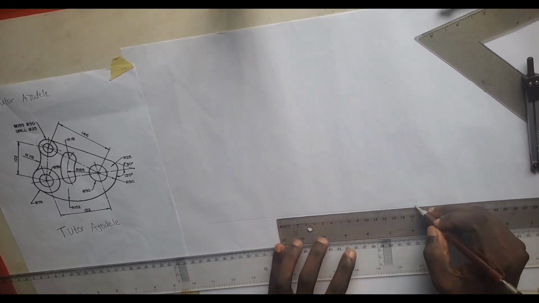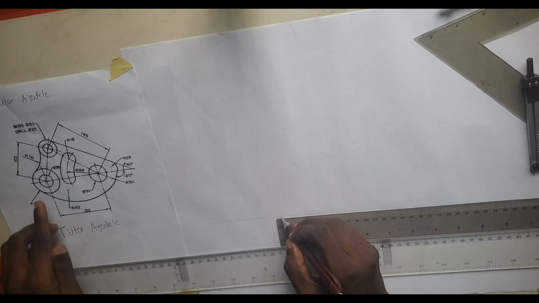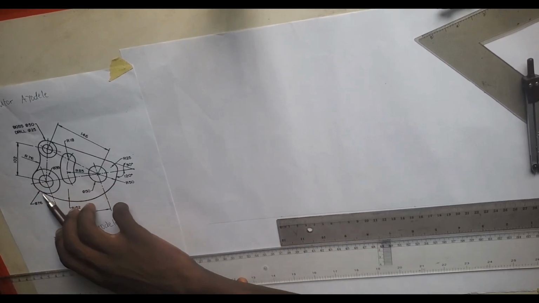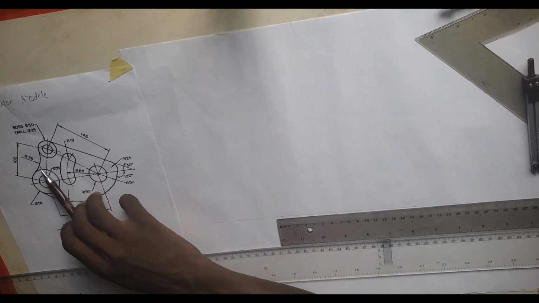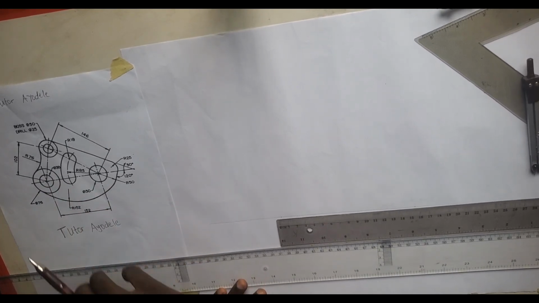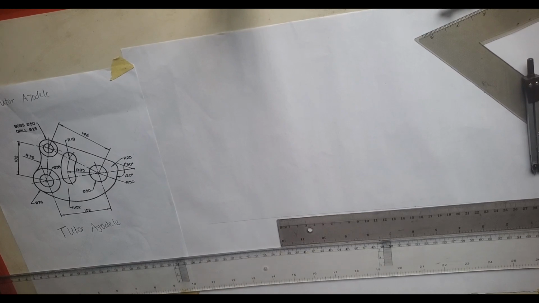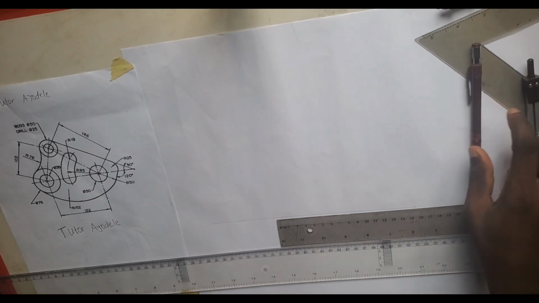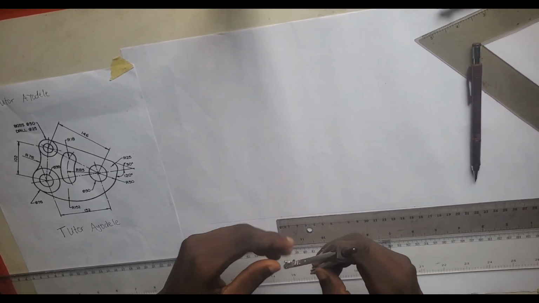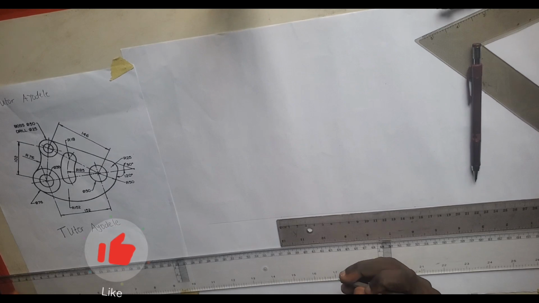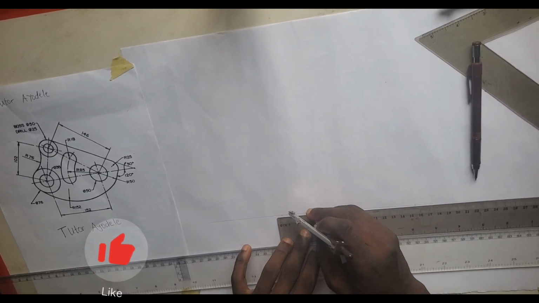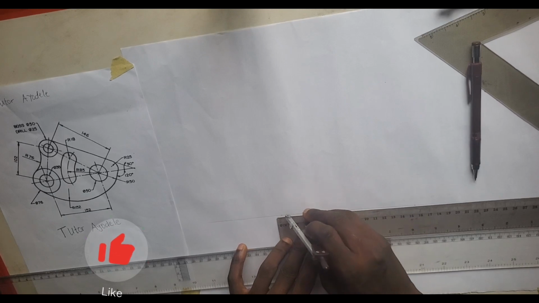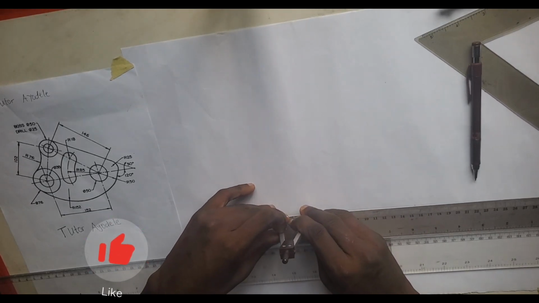Okay. So this point is this point. We have two circles there, the bigger one and the smaller one. The biggest circle has a diameter of 76. To get the radius, we divide the diameter by 2, and that will give me 38 millimeter. Converted to centimeter, it gives me 3.8. So I will measure 3.8 from my ruler.